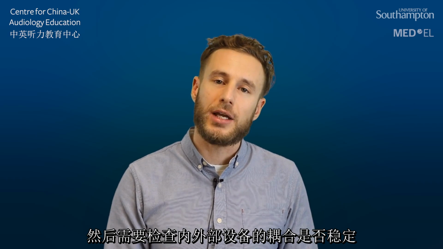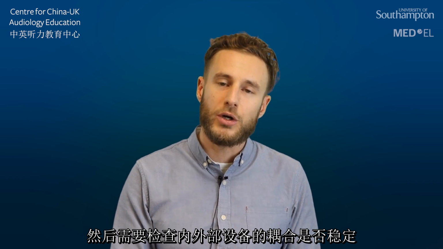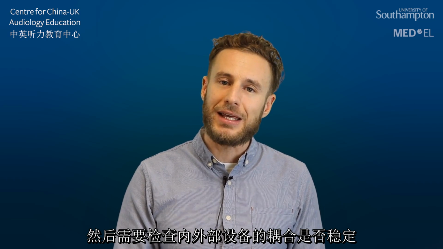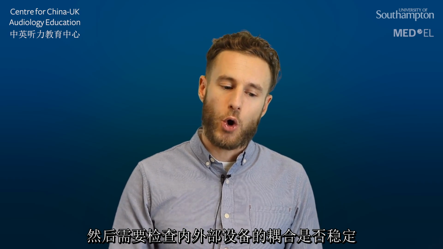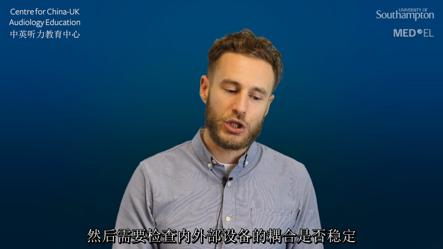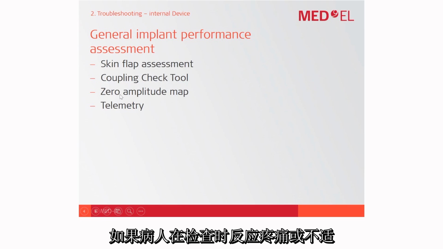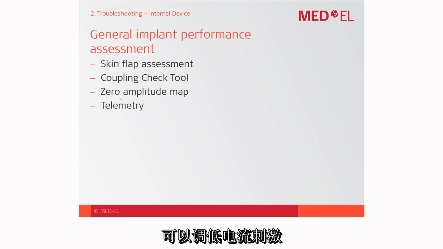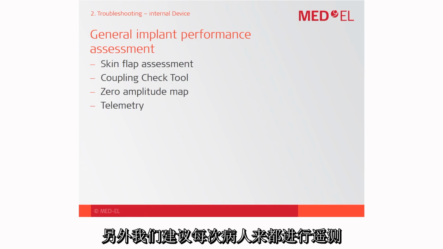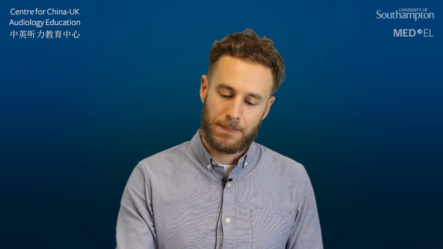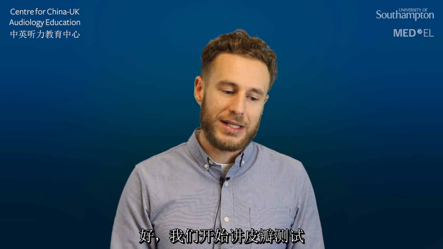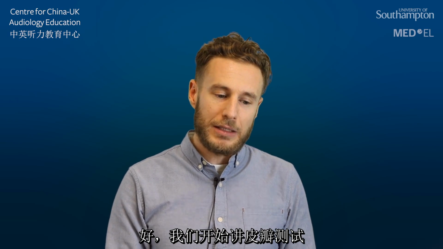Then the coupling check could be used to ensure that the inductive link between the external coil and the implant is sufficient. You could perform a zero amplitude map if the patient reports pain or discomfort. And for sure, whenever a patient is seen, we recommend to carry out a telemetry measurement. Okay, so let's start with the skin flap assessment.